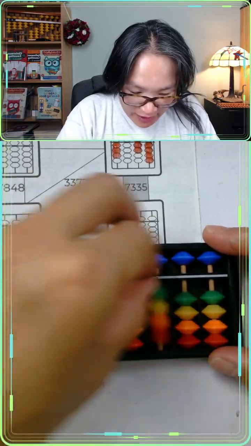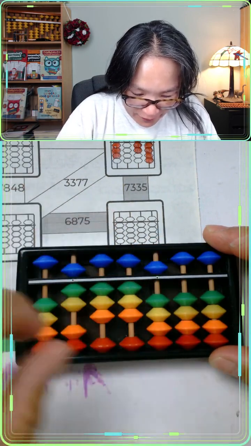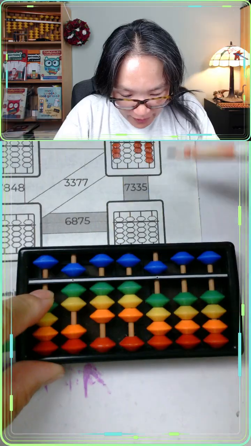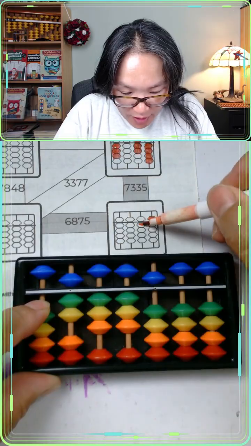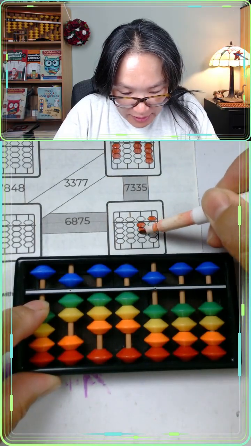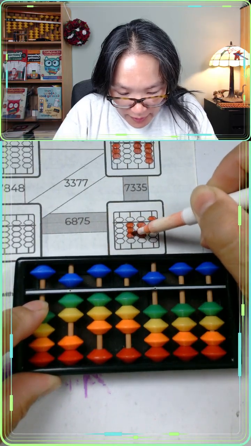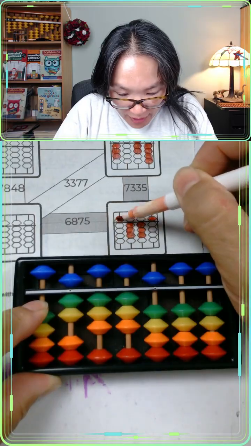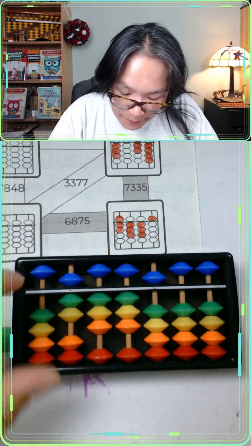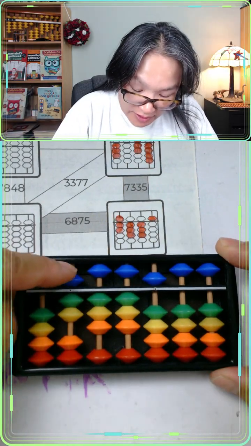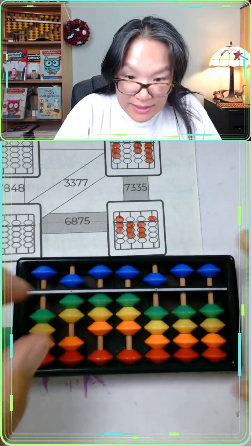All right, so we have our 7,300. 1, 2, 3, 1, 2, 3, and then 5. Notice the top bead will always be 5 no matter what. So when I color it in, this is 5, and then we have 3. All the bottom beads underneath the reckoning bar have a value of 1. So we have 1, 2, 3, 1, 2, 3, and then 5, 6, 7. Even though there are 3 beads here, you have to pay attention to the top bead. The top bead is what gives it a value of 5.